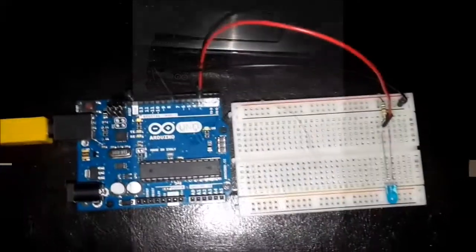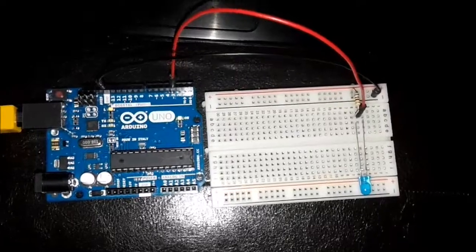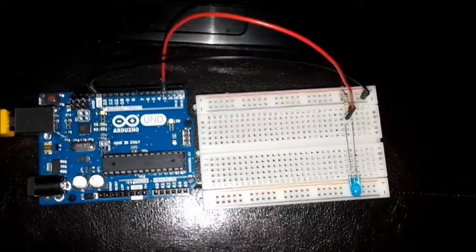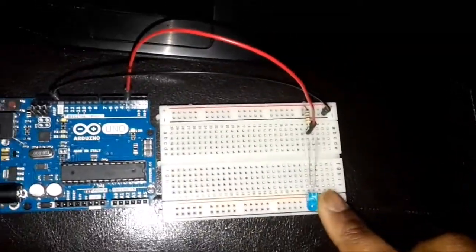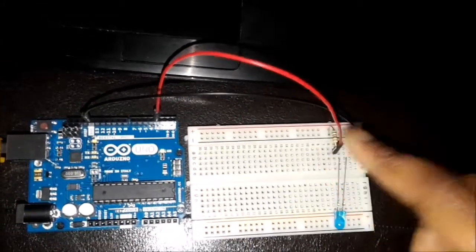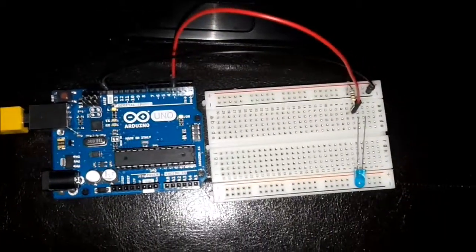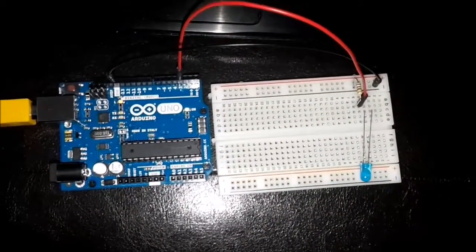This is Chelsea, and this is Lab 5, Objective 1. In this objective, I have an LED and a 550 ohm resistor. And in this lab, I'm going to talk about using the analogWrite function on my Arduino sketch.